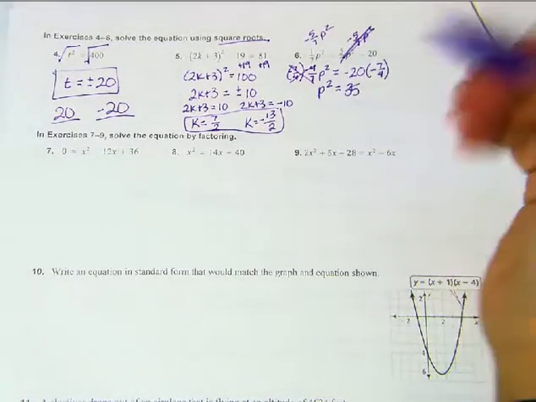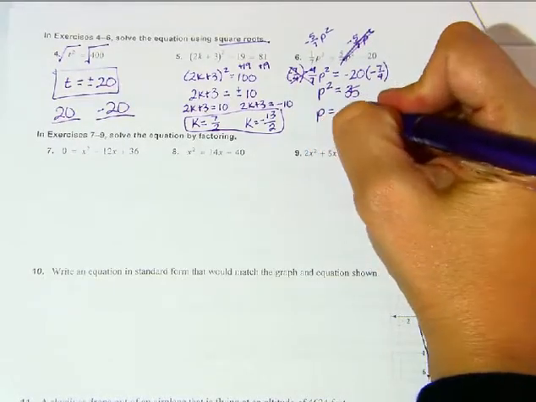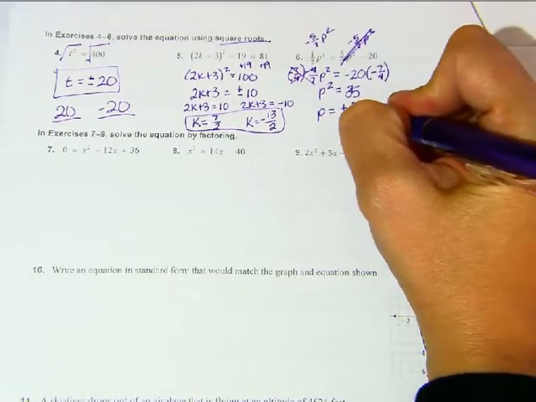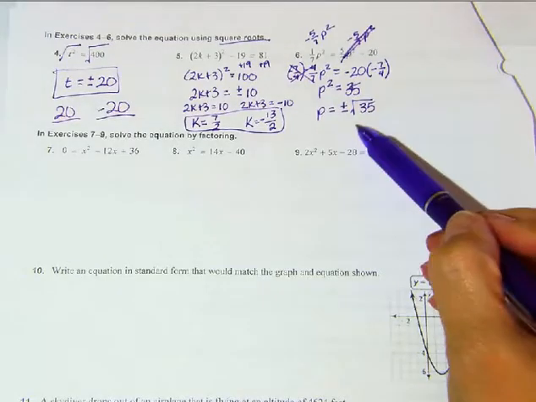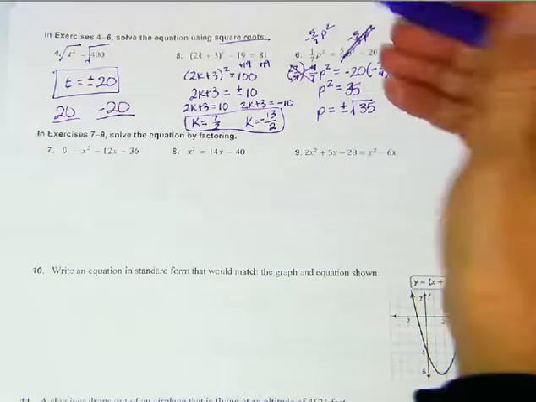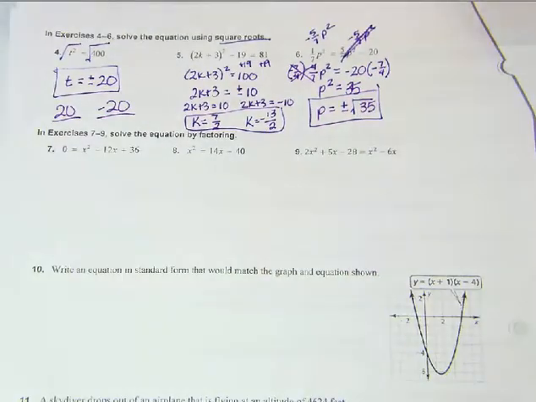Now if I square root both sides, I get p equals positive and negative the square root of 35. Now, if I could simplify this square root, I would, but at this point, it is done. Can't simplify it anymore.